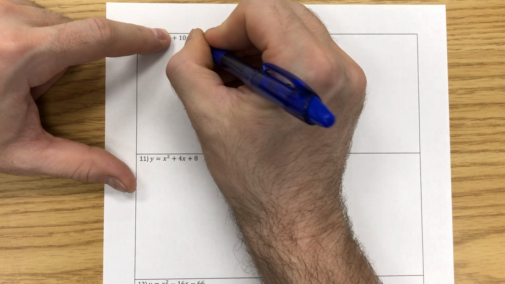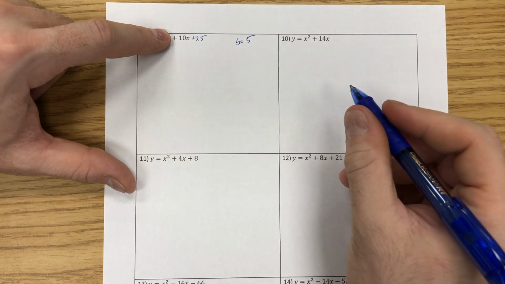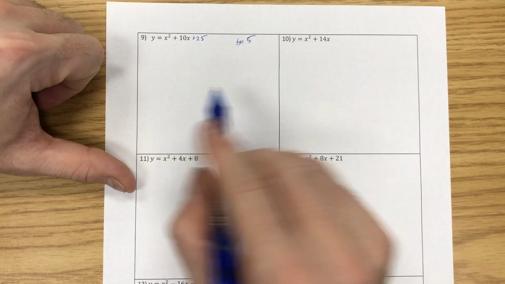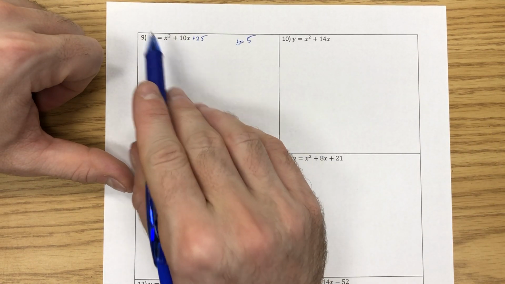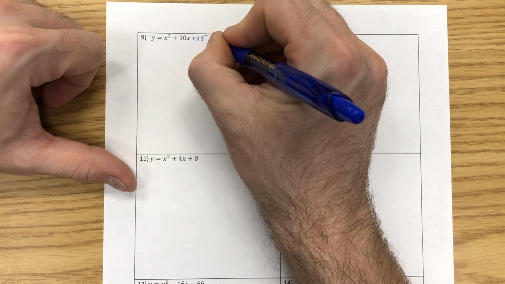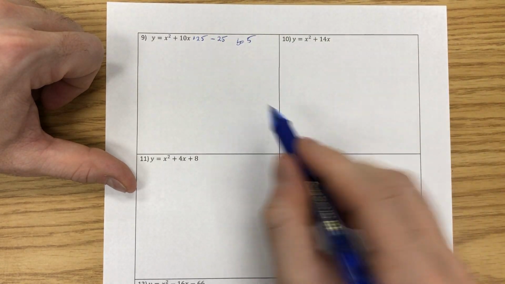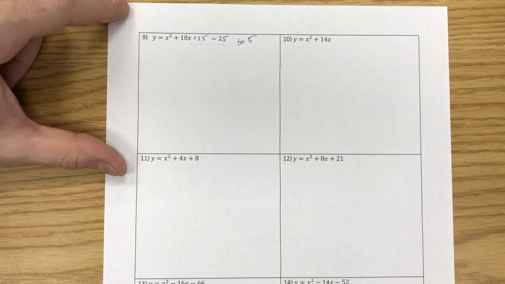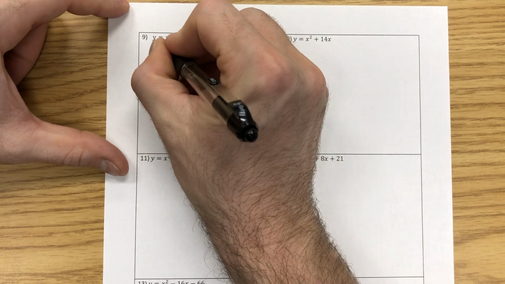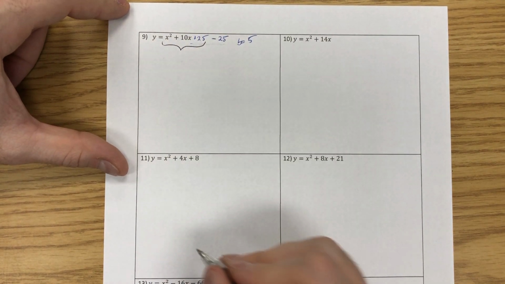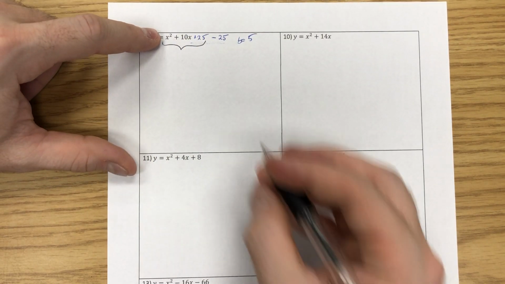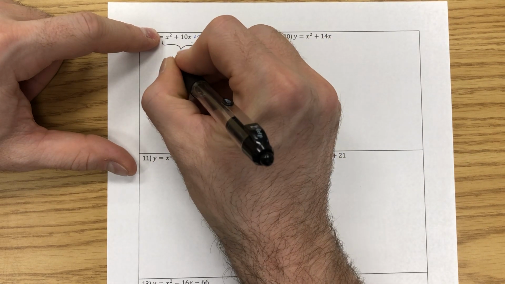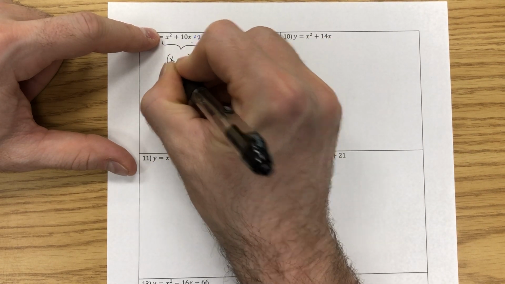Well, we're going to add 25. Well, I can't necessarily just do that with an equation. If I add 25, I have to take away 25 because now this is balanced. But what it does allow me to do is it does allow me to factor this part. And so what we get is we said, okay, if b is 5, this is an x plus 5 squared.